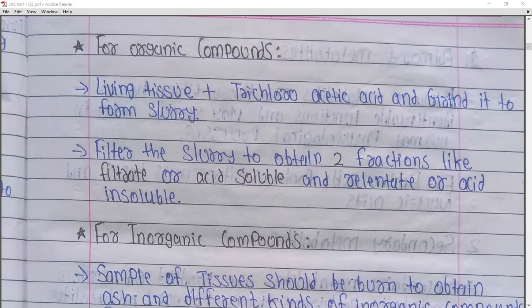That means you are taking the living tissue and adding trichloroacetic acid to it, and after adding, the grinding is carried out, and upon grinding a slurry is formed. When this slurry is formed, it is filtered, and when the filtration is carried out, two fractions are formed, right? The first fraction is the filtrate, which is also said to be acid soluble, and the second fraction is the retentate, which is known as acid insoluble.